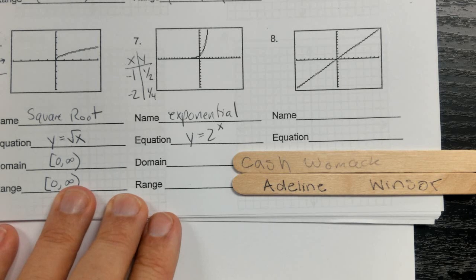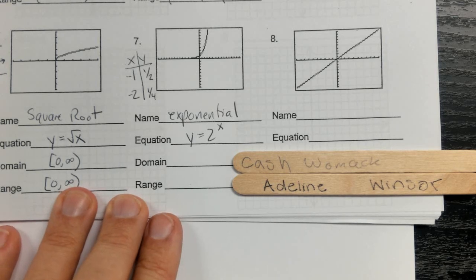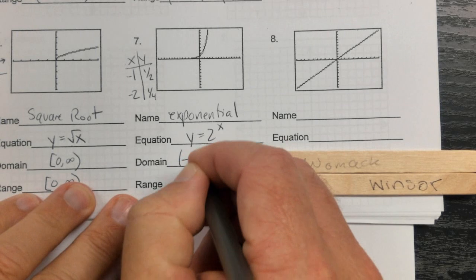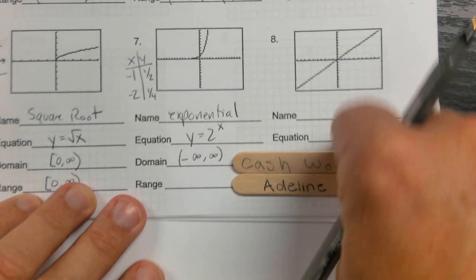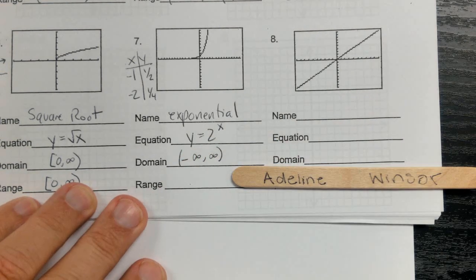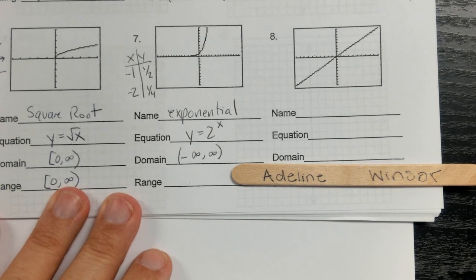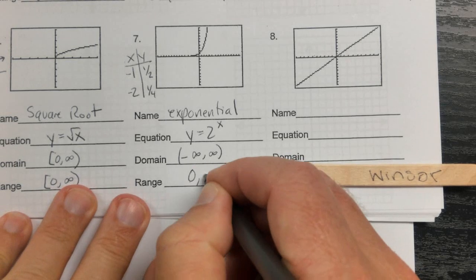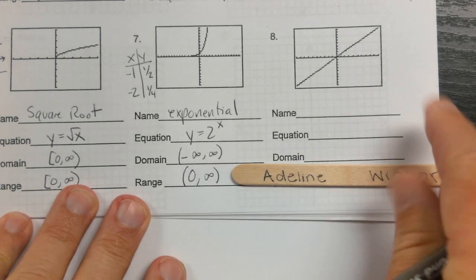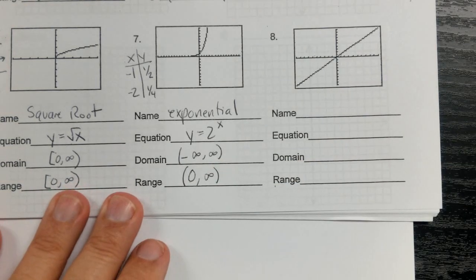Cash, how about domain? Negative infinity to infinity. Very nice. Negative infinity to infinity. Outline the range. So 0 to infinity in parentheses. Good. 0 to infinity, but with the parentheses because it never gets to 0.